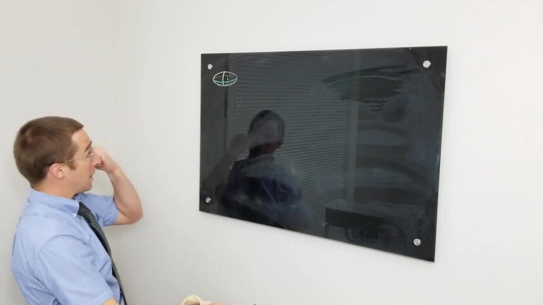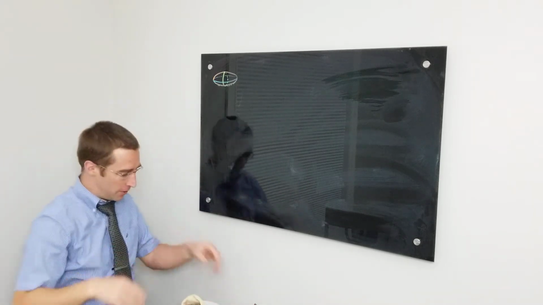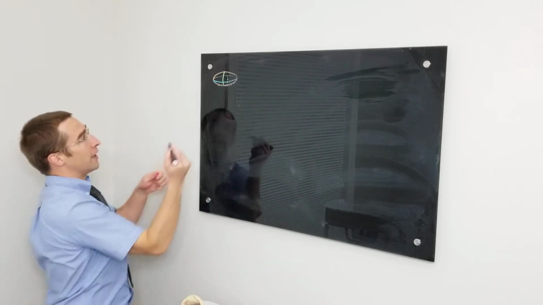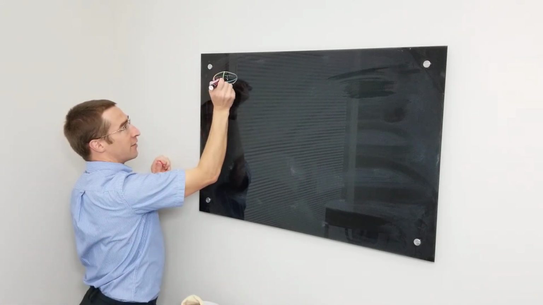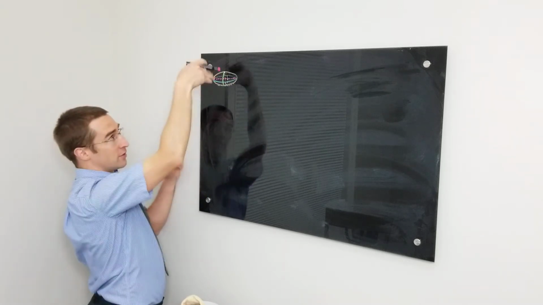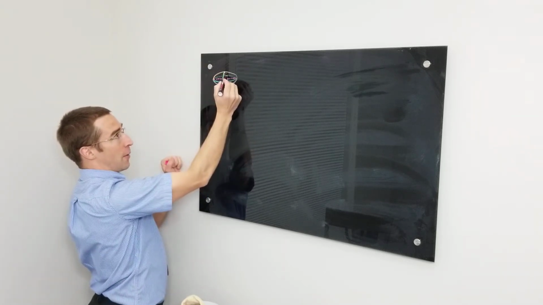Think of it, this one kind of looks like a football, a little bit, where I have 3 axes. I've got one cutting across the middle, one cutting across top to bottom, and one going kind of like where that y-axis goes.